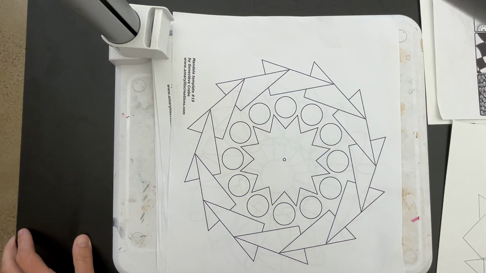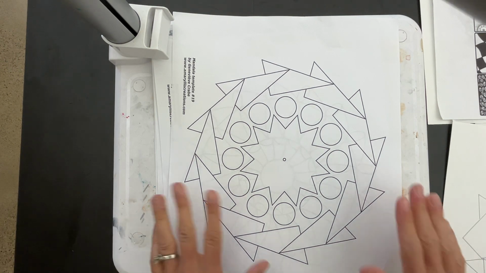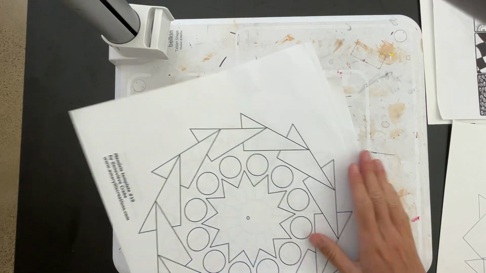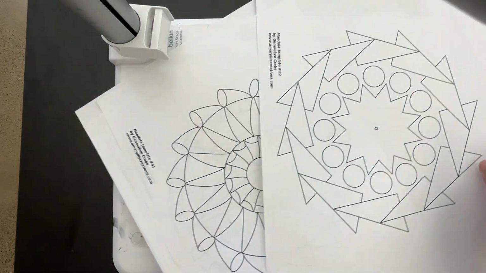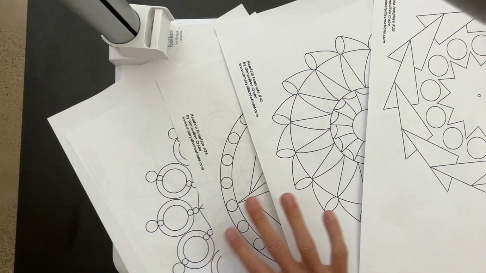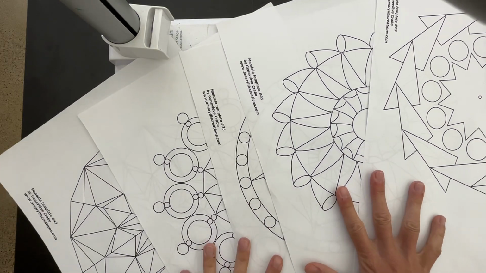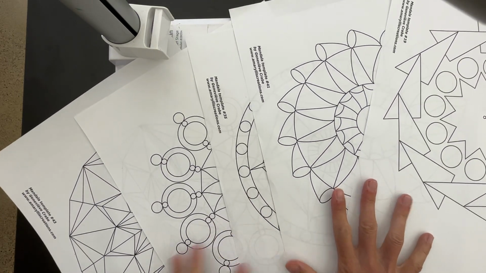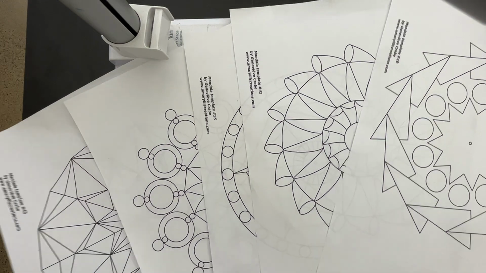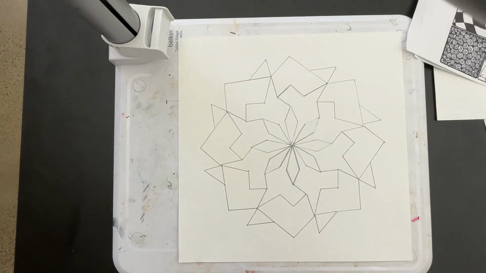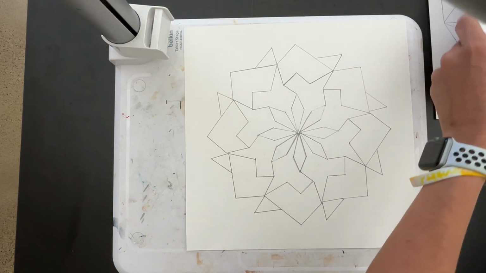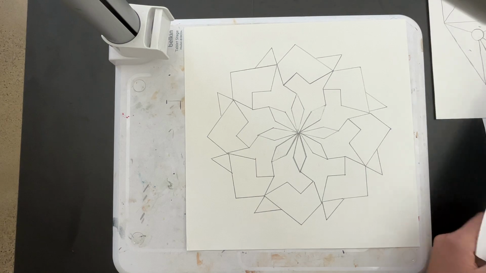Hi, we are going to go over how to get started on your Zendala summative. By now you should have looked through all of the different design options you had, and you selected one that just spoke to you, that you liked in some way. You've selected that and you're ready to do the next step of adding pattern. So I remind you of where we've been and where we're going.